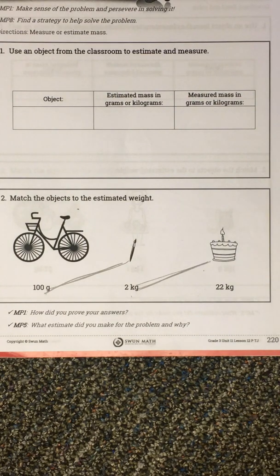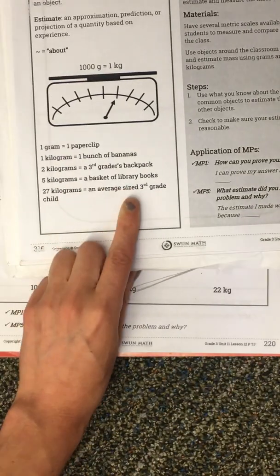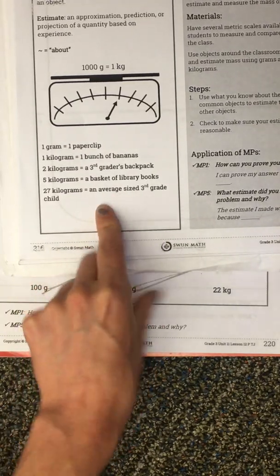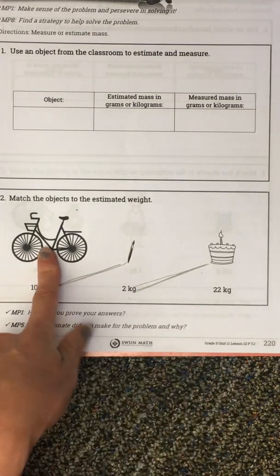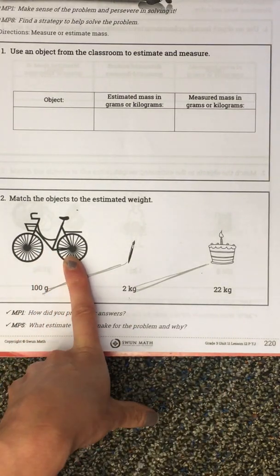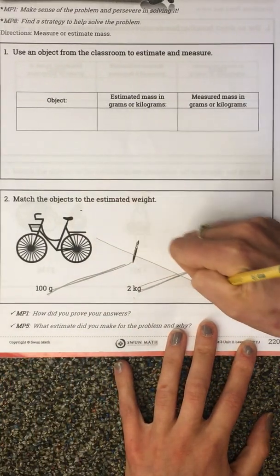And then 22 kilograms. Okay, so that's really heavy. I know that 27 kilograms is about the average size of a 3rd grade child. So what is 22? That's a little less. So the only thing left is a bike, but just because it's the only thing left, I still need to make sure it makes sense. And it does make sense. Okay?